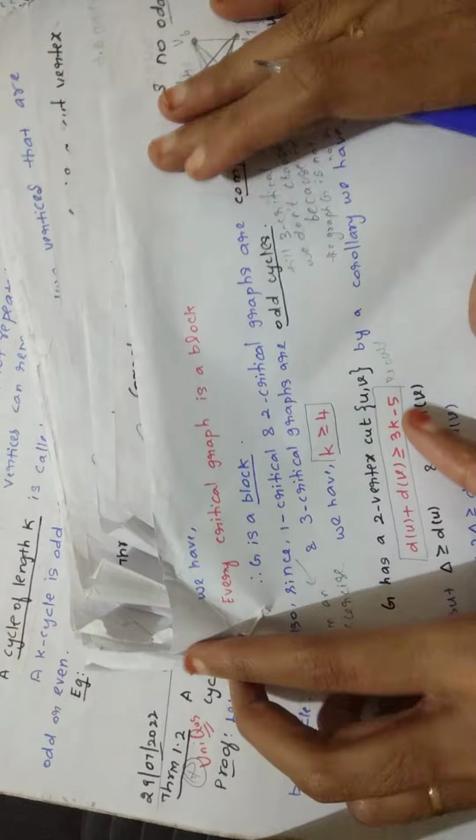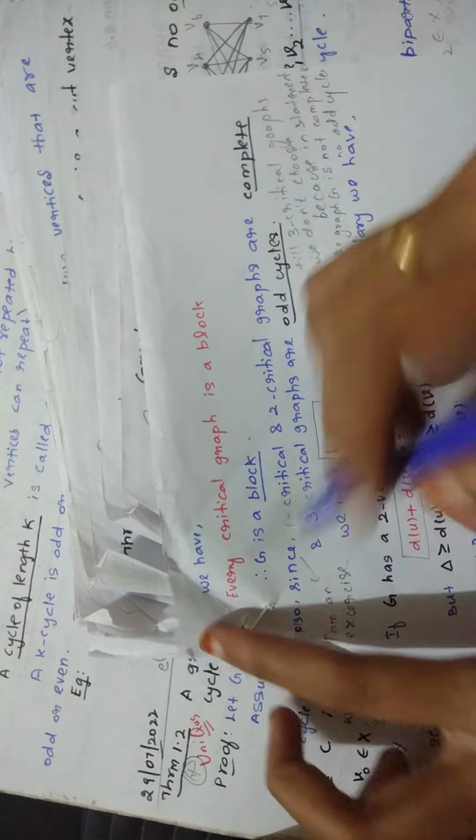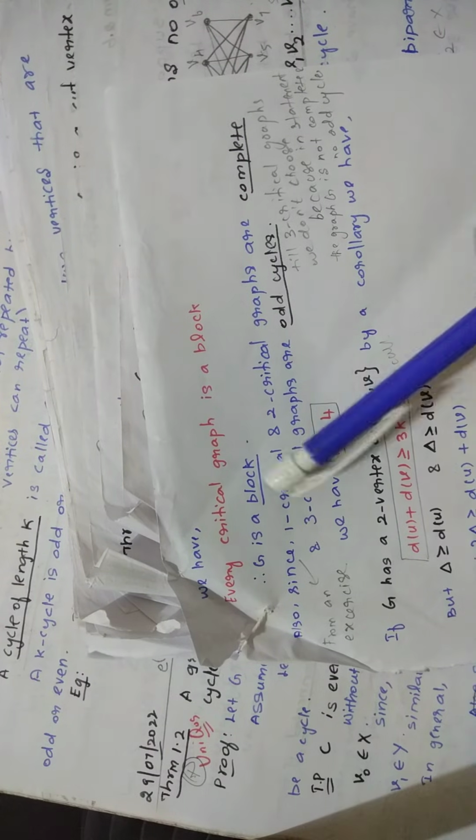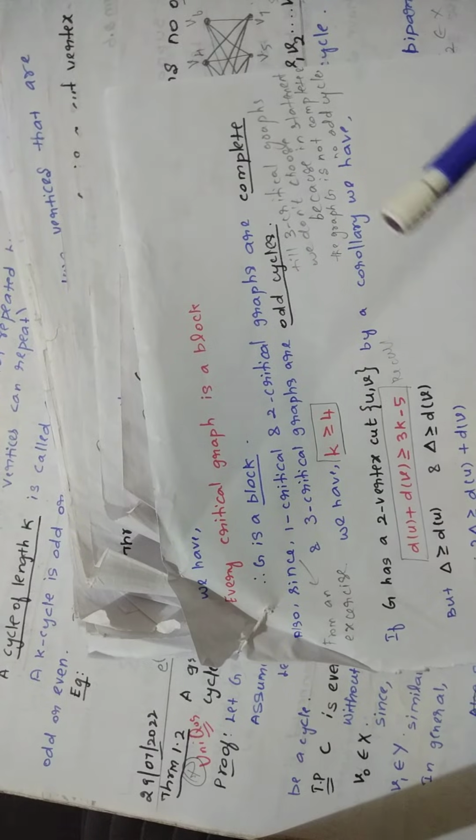Can you see that? Every critical graph is a block. Therefore, here you can say our G is a block. That is what you are writing. Now also, you already have some results about 1-critical graph, 2-critical graph and 3-critical graph. So you are writing about it.